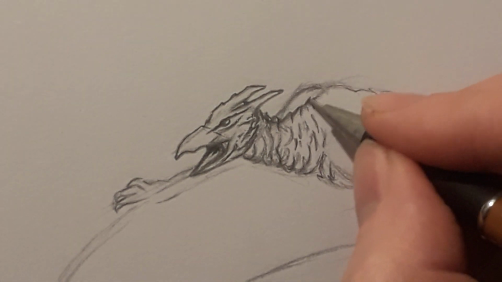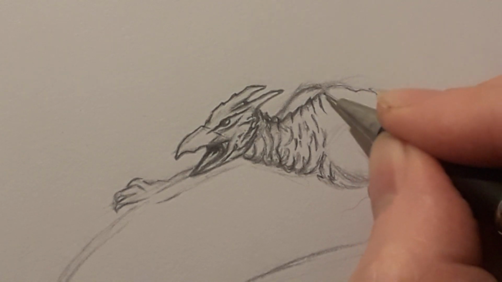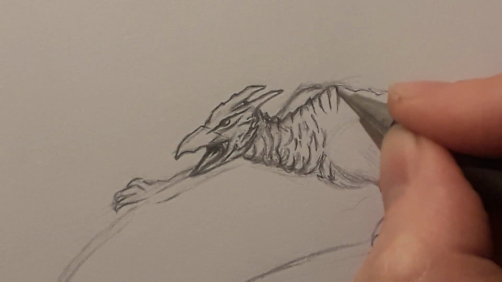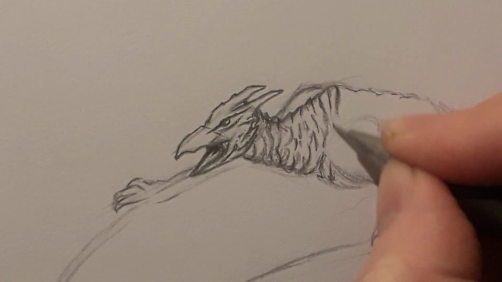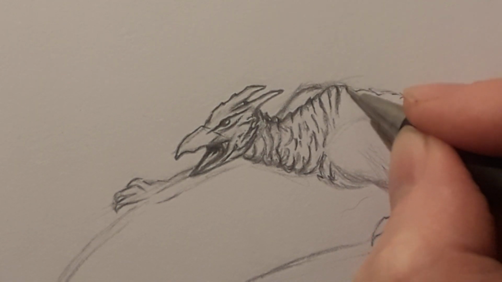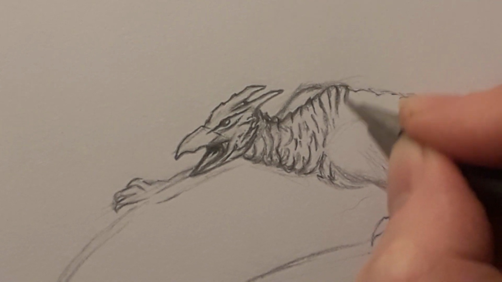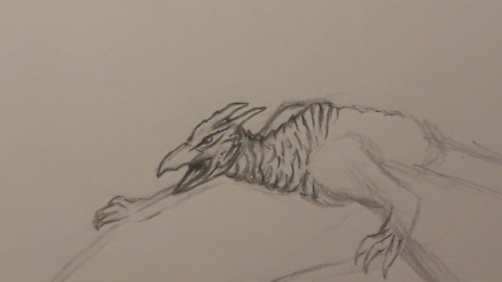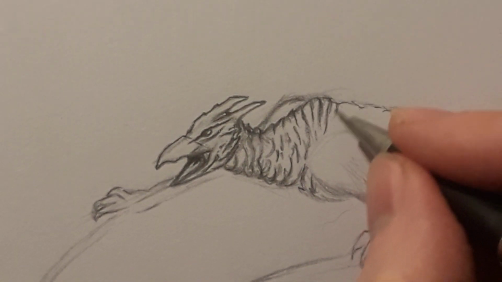That's what it's really built of, but I think they might actually be armored plates.